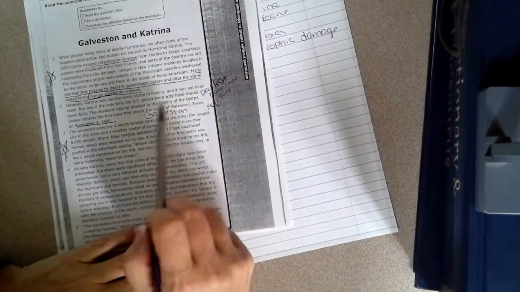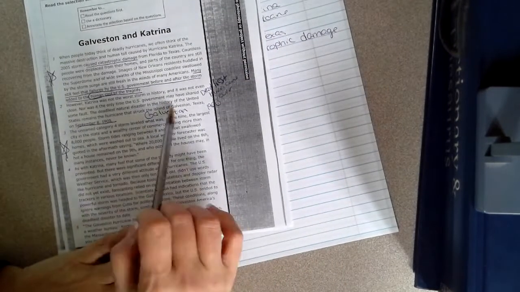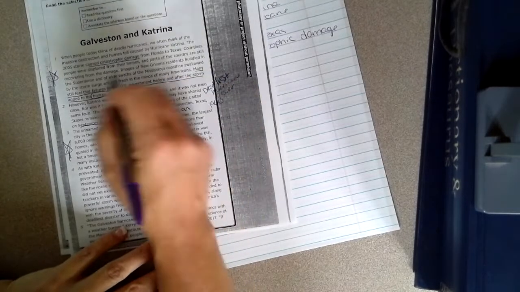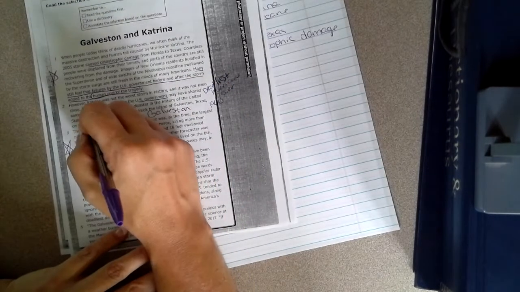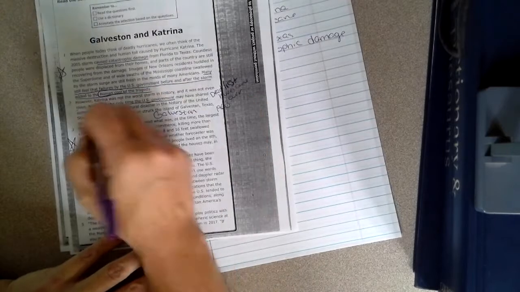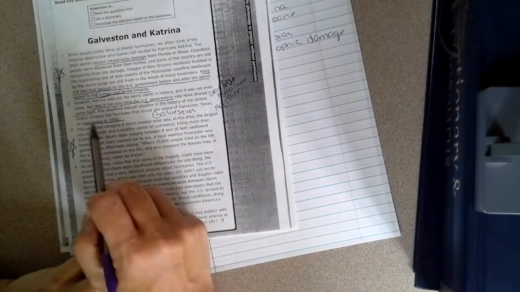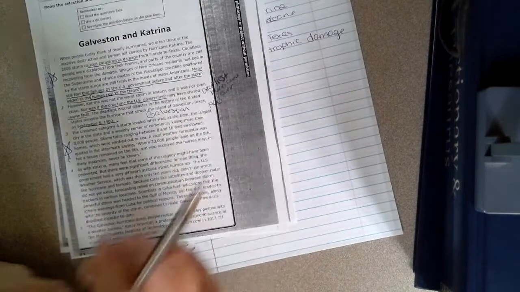Okay, and anything out of here that you think is important, write it down. Because it also says nor was it the only time the U.S. government shared some fault. So that tells me they're about to start telling me how the government was at fault in the 1900 hurricane. Suspenseful.